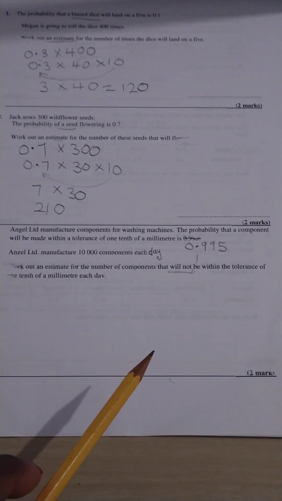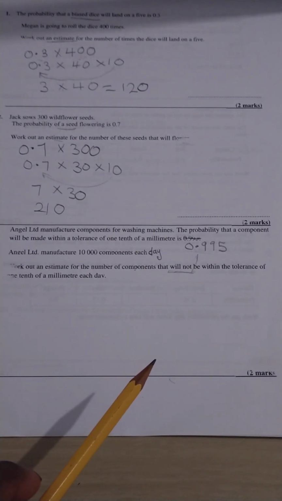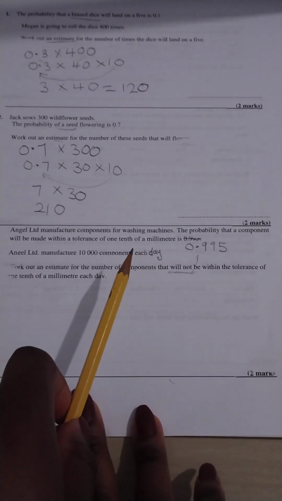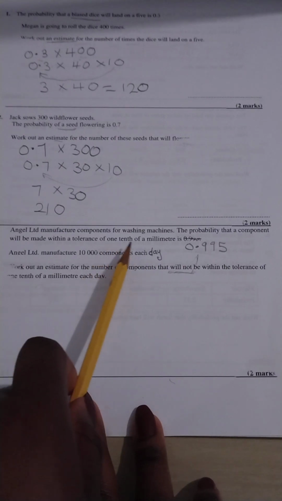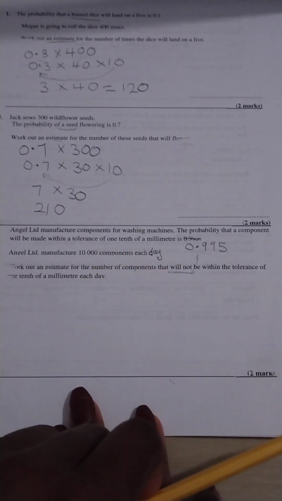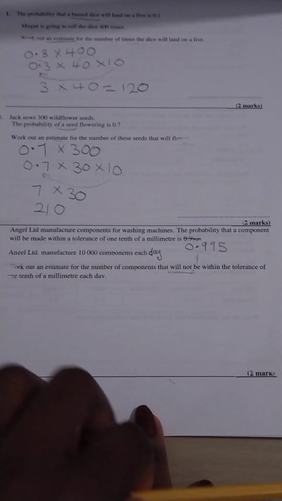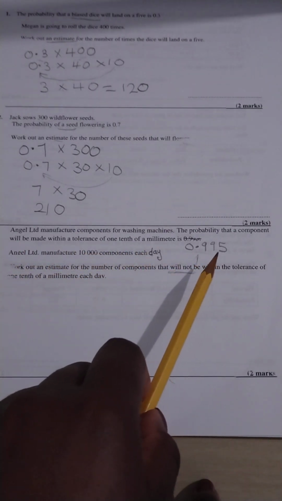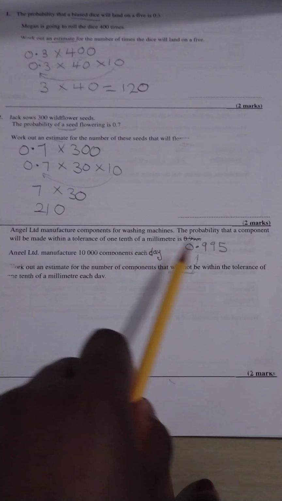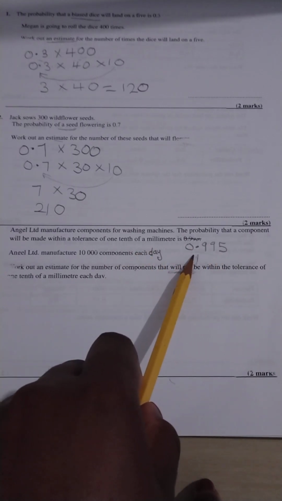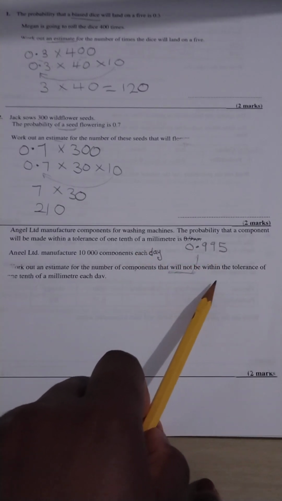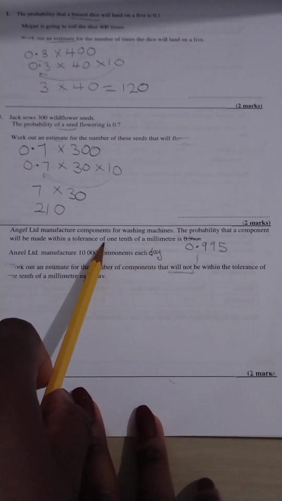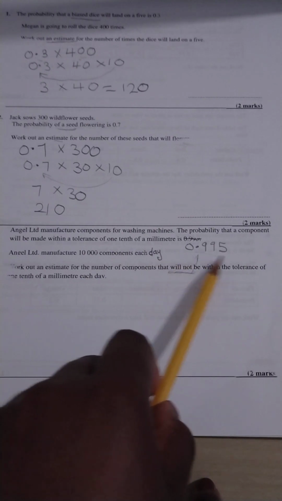Now, the first thing we need to put in mind, okay, is that number there, 1/10 of a millimeter, right? Now, the probability that a component will be made within that tolerance is 0.995. The probability that a component will not be made within that tolerance will be 1 minus that.